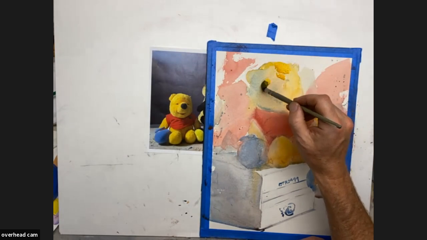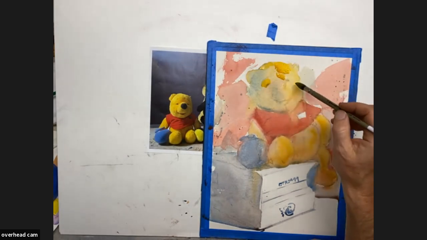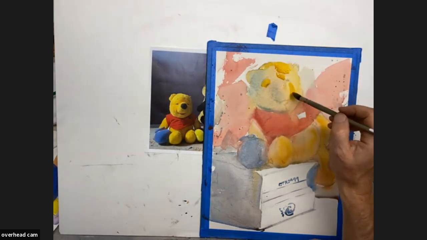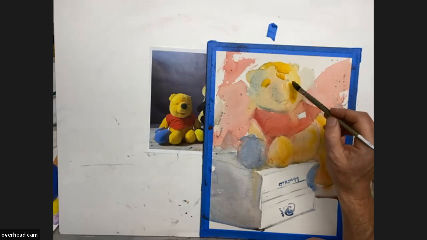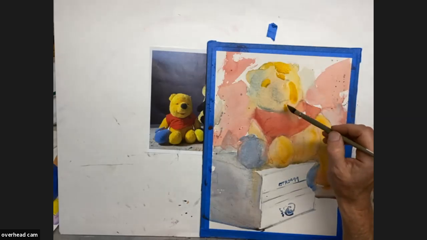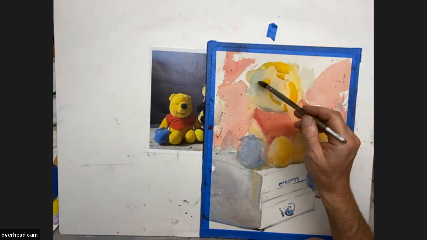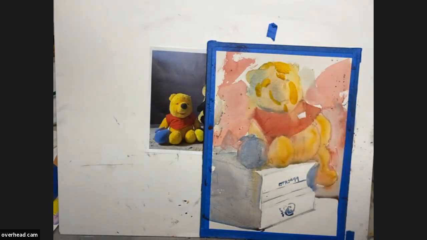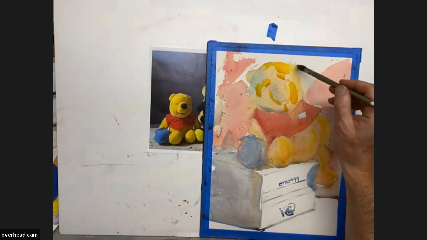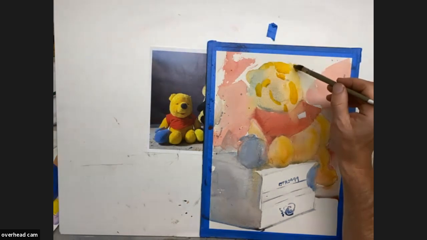It should have been done in my first wash, but it's okay. These things happen, and to be able to recognize them and adjust them is important. And I'm going to paint it like his ear is still there.